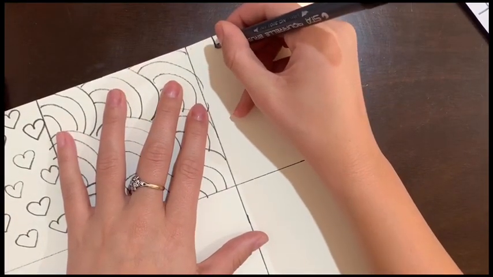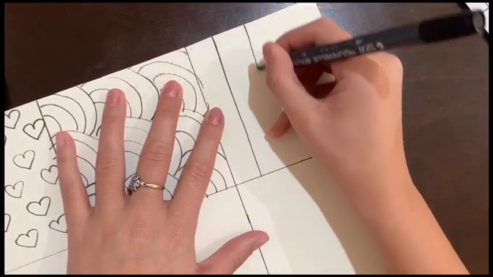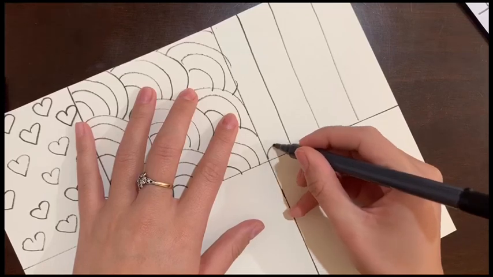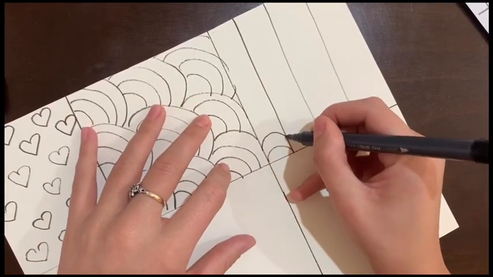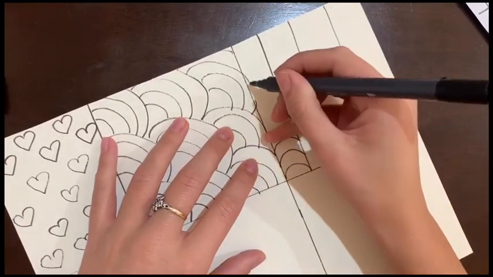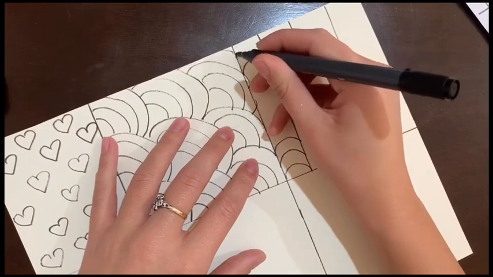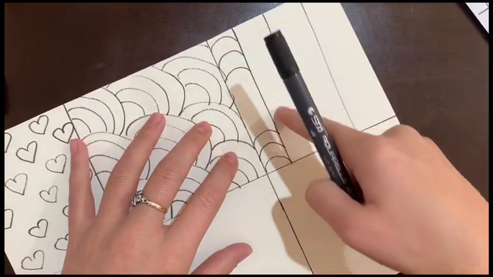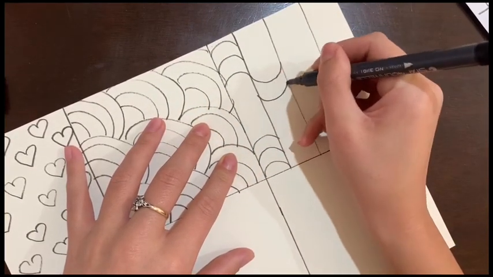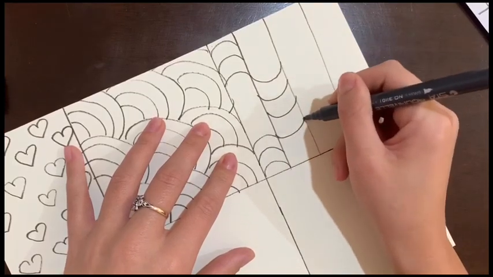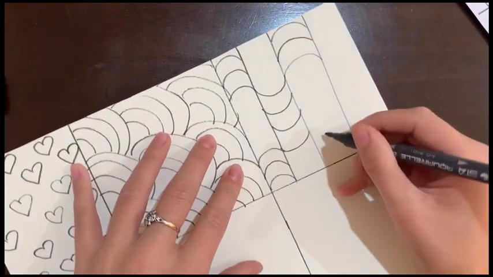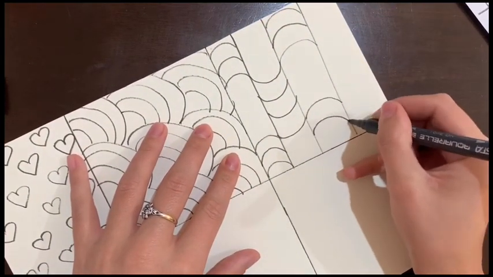Now I'm gonna make some vertical lines like this. Then I'm gonna use curved lines like a rainbow, but I'm gonna use just like 3 lines. Then I will skip. Then I will use again 3 curved lines. I'm gonna use them here in this place, but on opposite side. You can see. Now I will start them here. So we have repeated pattern on both sides.